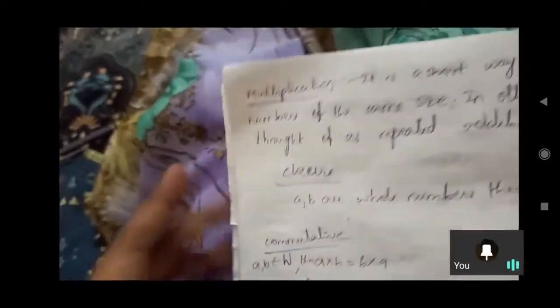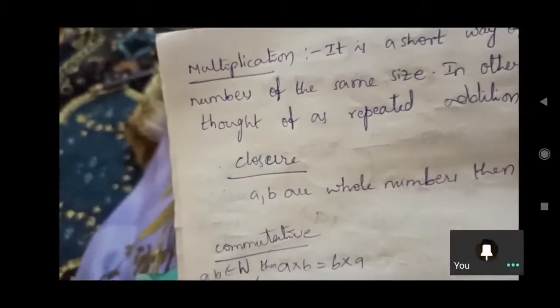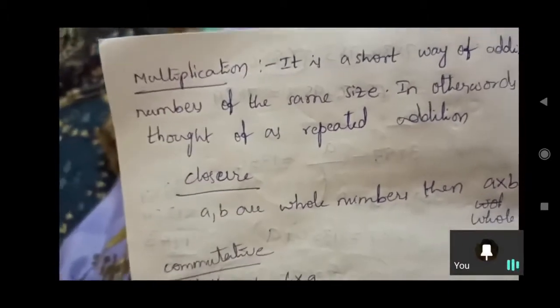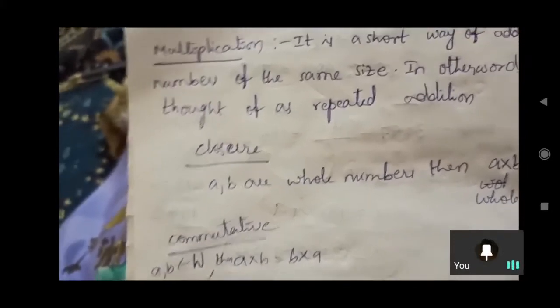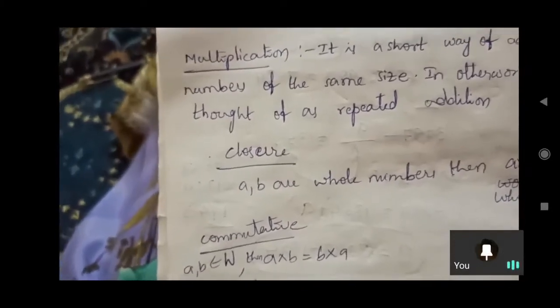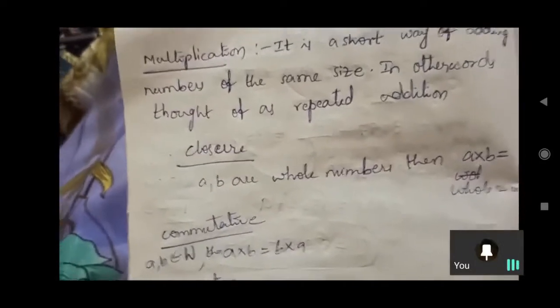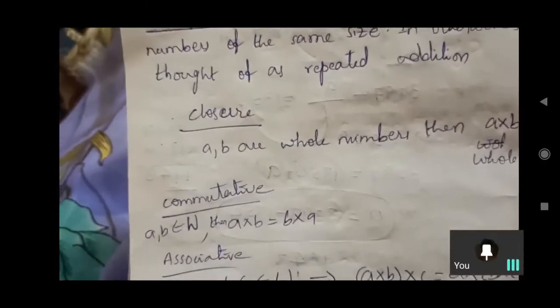That is the repeated addition. Okay na? Multiplication is the repeated addition. It is the short way of adding numbers of the same size. This is the operation on whole numbers: multiplication. Repeated addition is multiplication. Closure property we have to check.